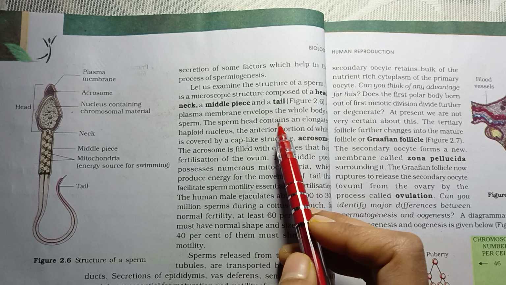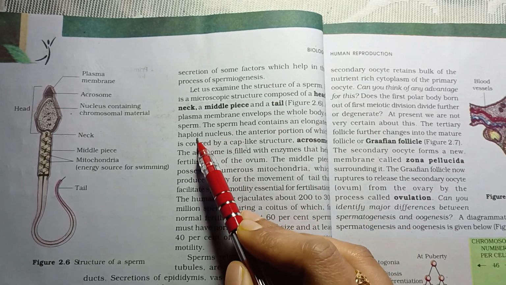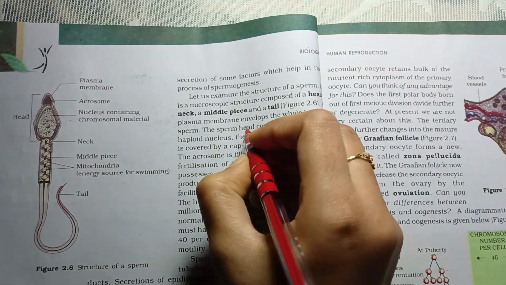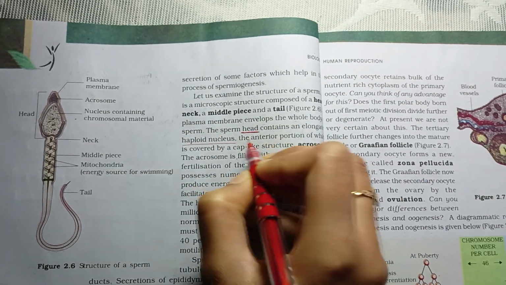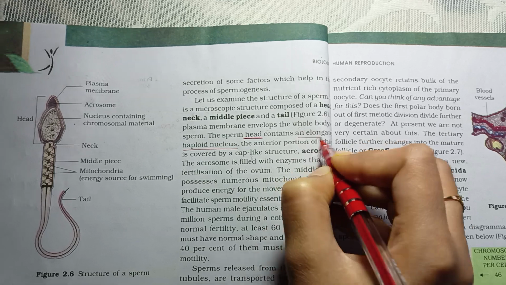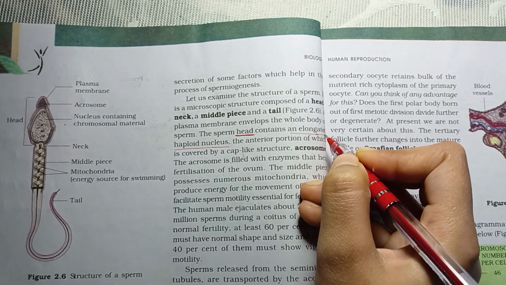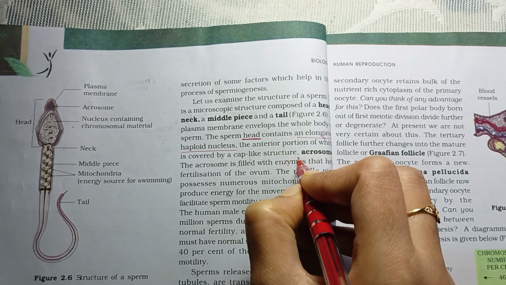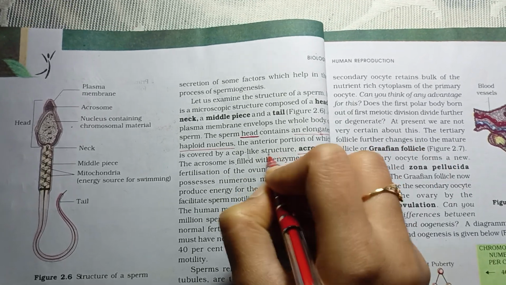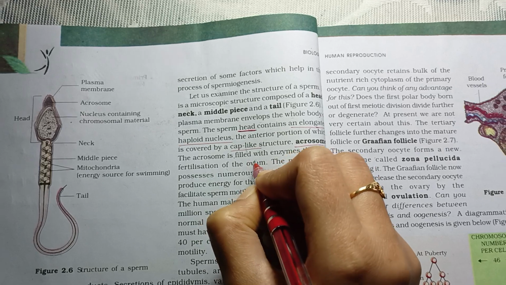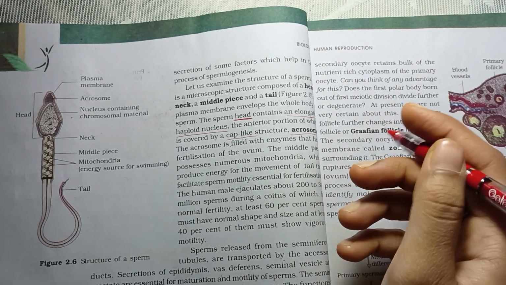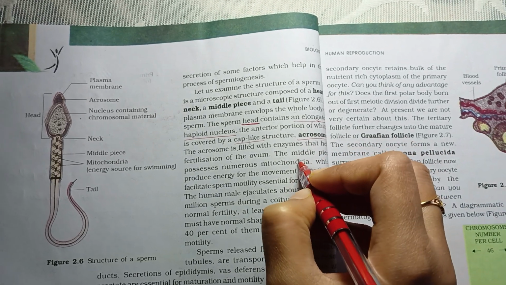The sperm head contains an elongated haploid nucleus. So head में होता है nucleus which is haploid and the nucleus is elongated. The anterior portion of which is covered by a cap-like structure which is known as acrosome. An acrosome is filled with enzymes that help in the fertilization of the ovum.